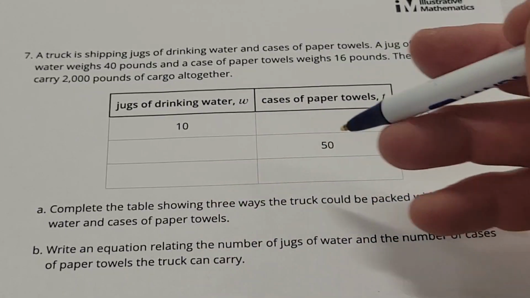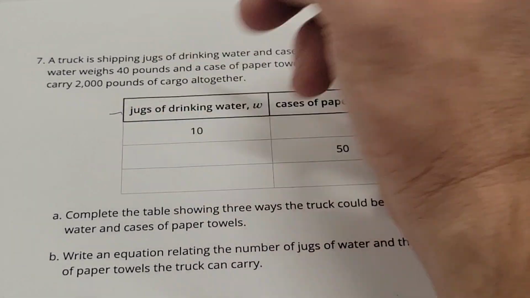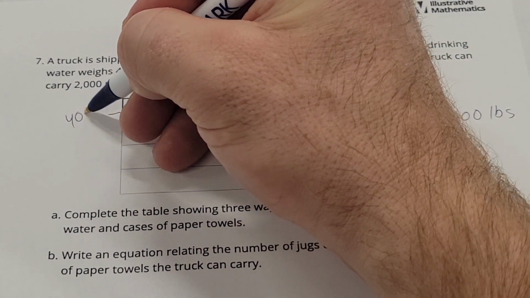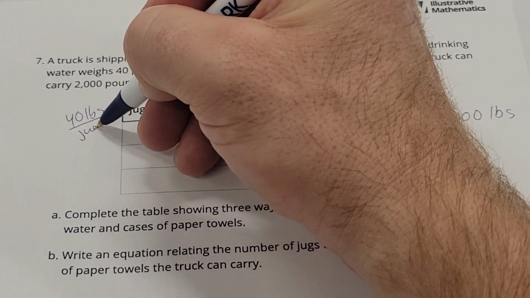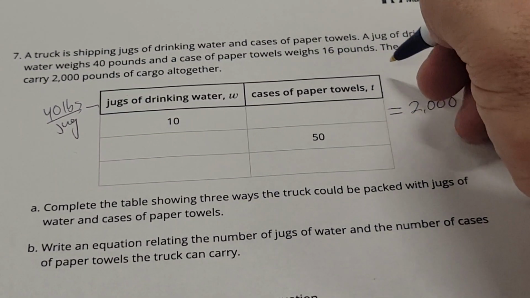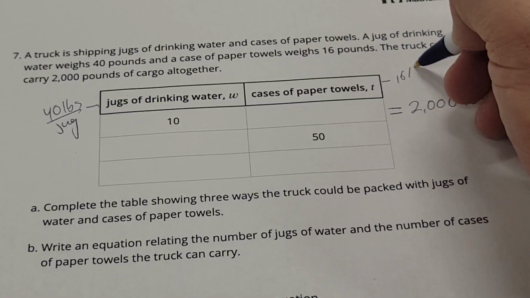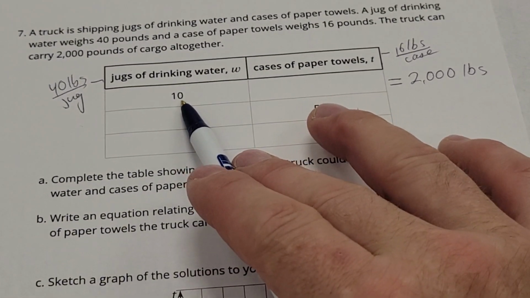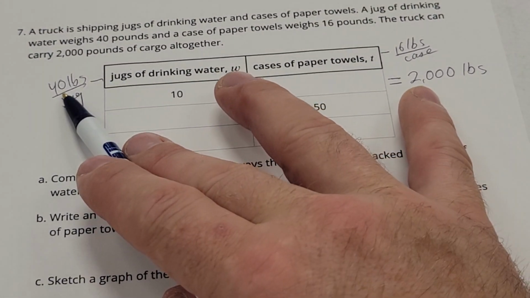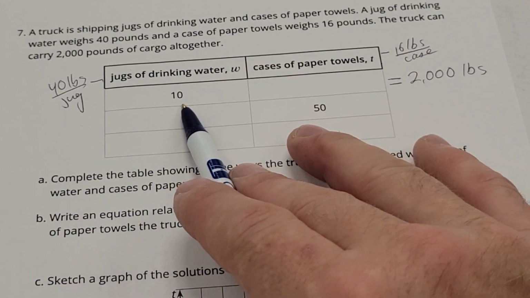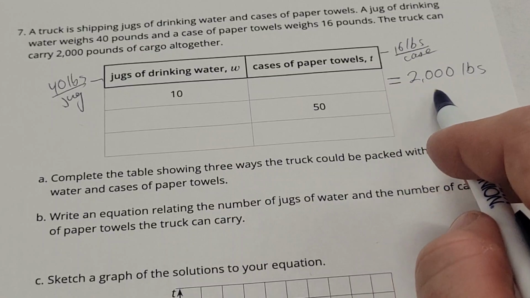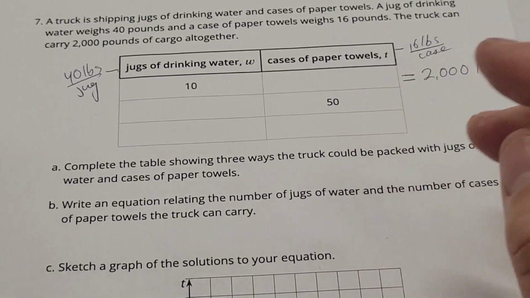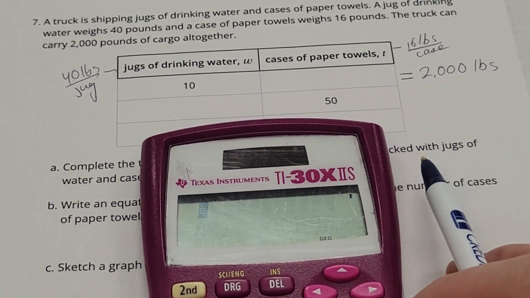So I have to take this information. Each one of these jugs, according to this jug of drinking water, is 40 pounds per jug. Each case of paper towel is 16 pounds per case. So for the number of jugs I get in here, I have to multiply it by 40 each to figure out how many pounds that is. I'm going to have some of the 2,000 pounds left over to figure out how many cases of paper towel I can get. So I'm going to get the calculator right out in front of us for this.